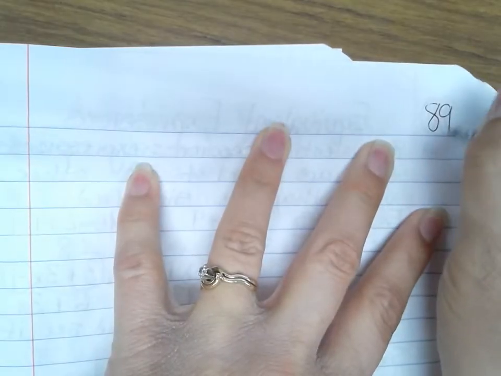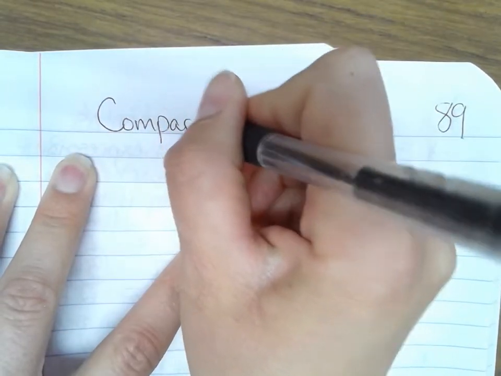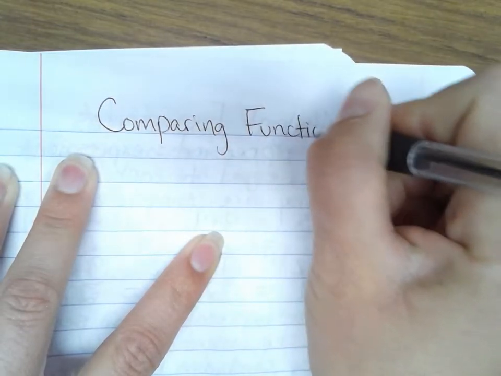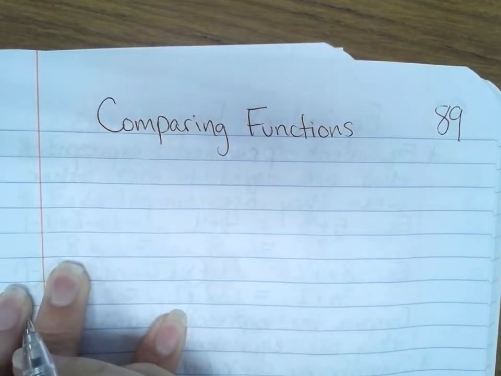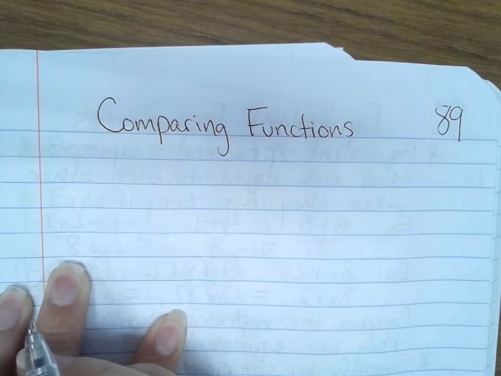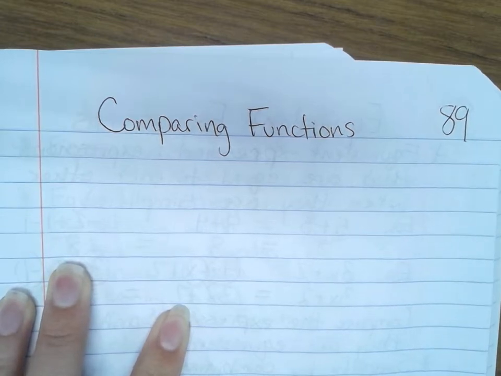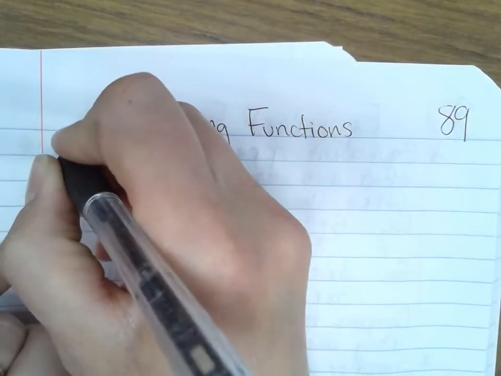This is page 89 of your math journal. We're going to call this one comparing functions. Sometimes you might have more than one function type situation to compare, and you want to see that in different ways. So we're going to look at the 4 ways that we can see functions, but we're going to be comparing 2 different situations. So here's going to be our example.